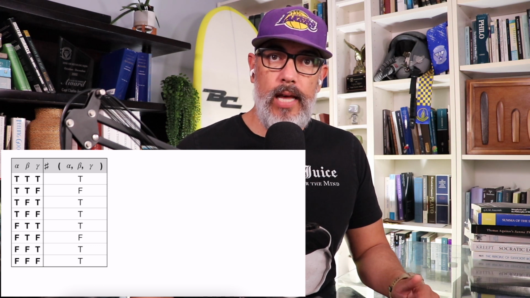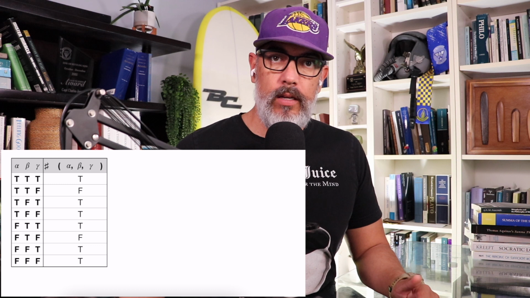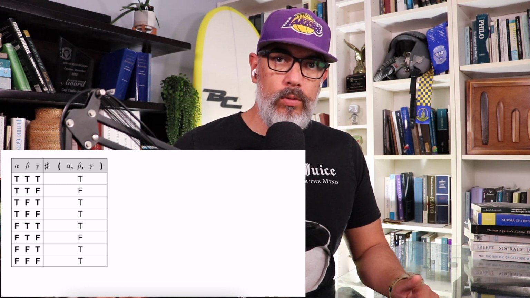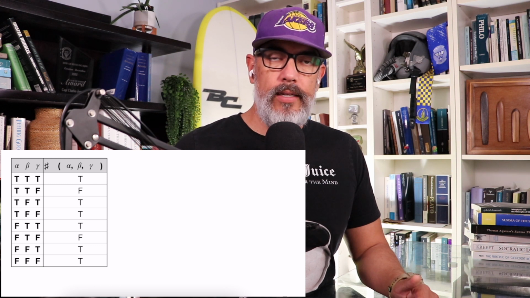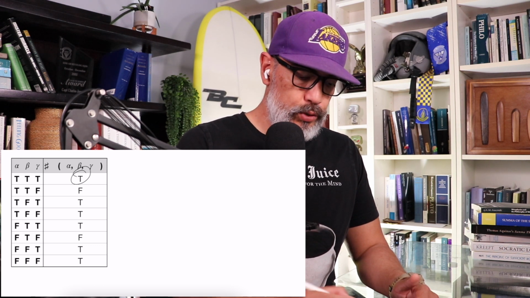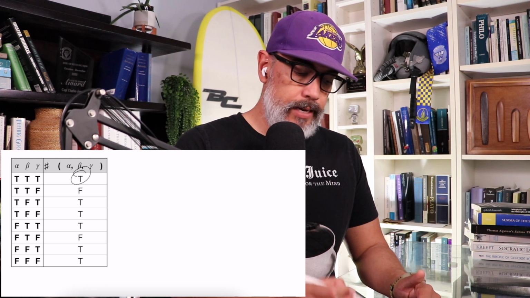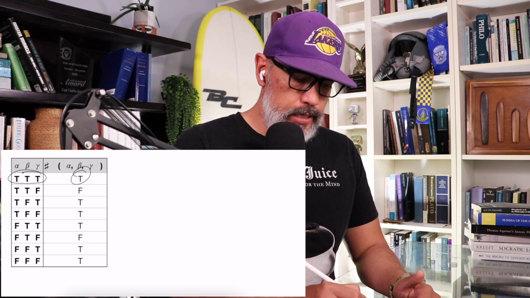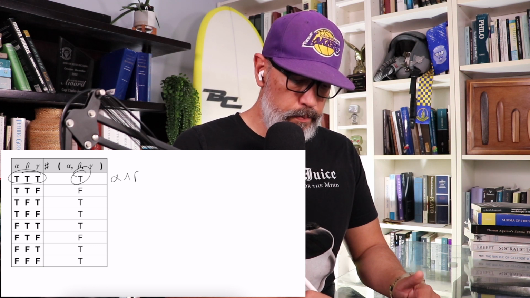Now this, we can use that strategy that we talked about in an earlier video. What we'll do is, for each true that we got, each T row, we'll make a conjunction that mirrors the truth values of the different sentence variables. So looking at the truth table for this first connective, on row 1, we have a T row, right? It comes out true. So we're going to have a conjunction for that. And it looks like all of these guys turn out to be true. So we're going to have alpha and beta and gamma.